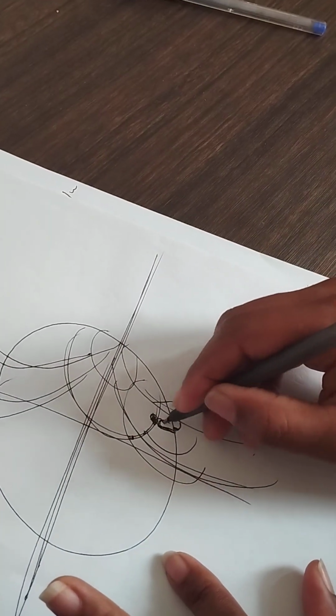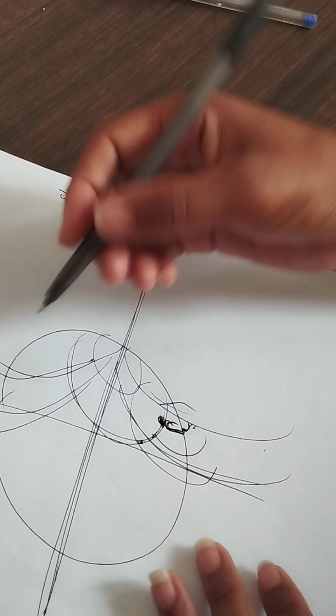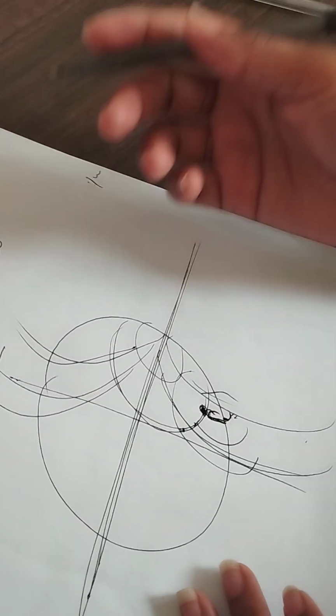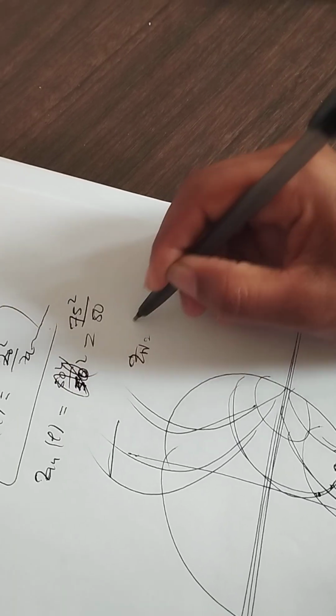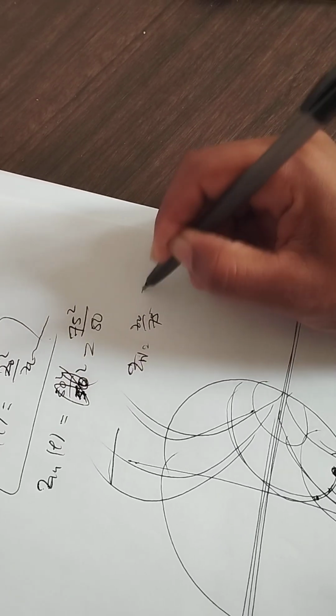Here is the reflection coefficient, and the input impedance should be 50. But again, you have to normalize it. Here we have Z normalized, which should be Z over 75, which is 50 over 75.